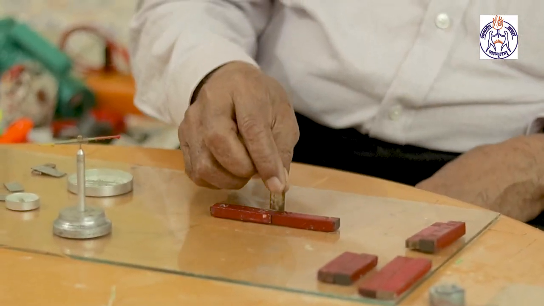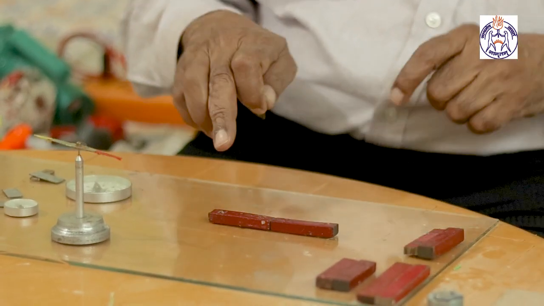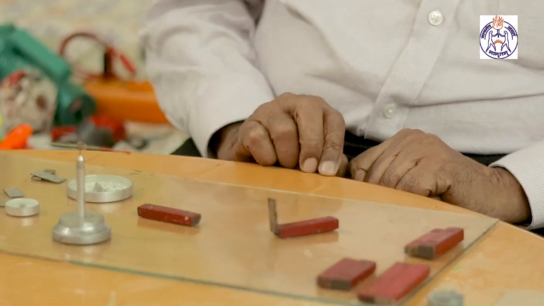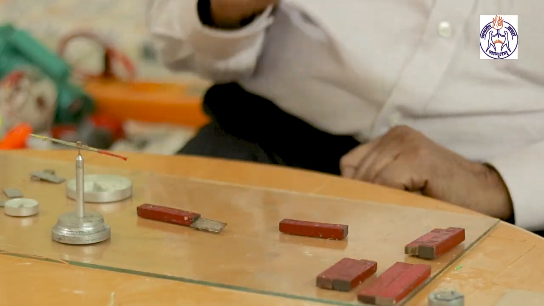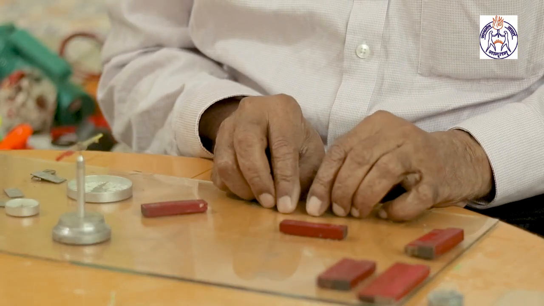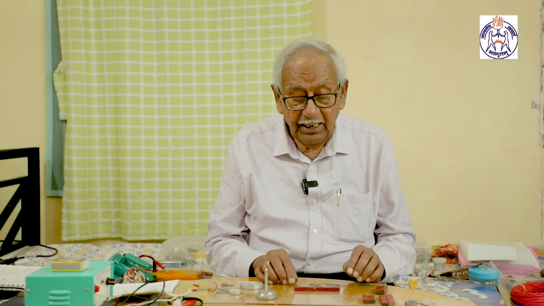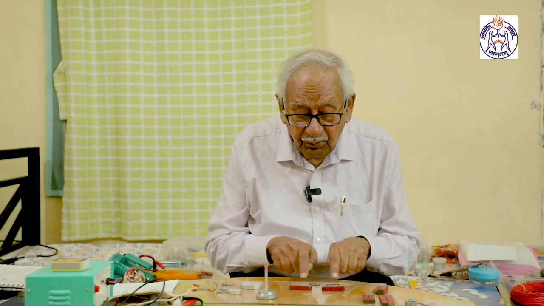Now if I put it here, see, there is no attraction. I separate them, there is attraction, there is attraction. Then where is the attraction going? This is very, very important. That means physically we cannot see where it is.